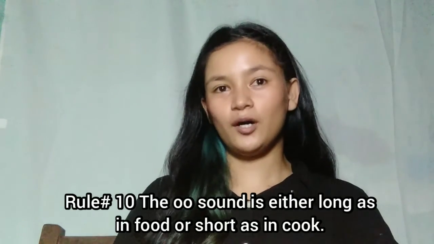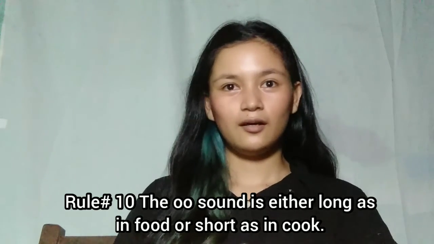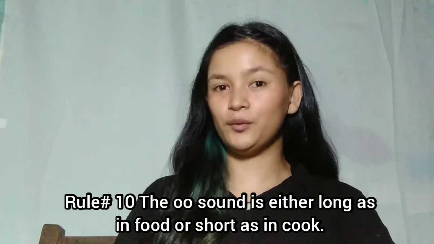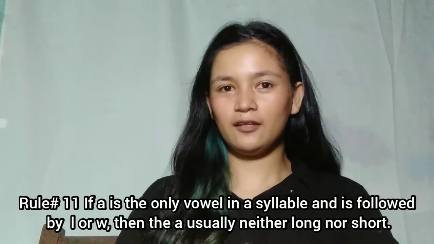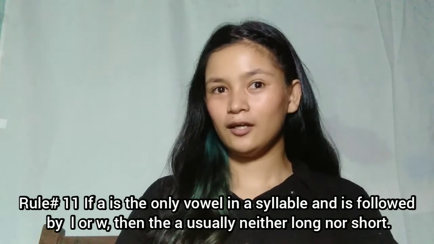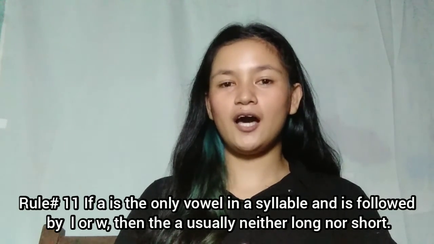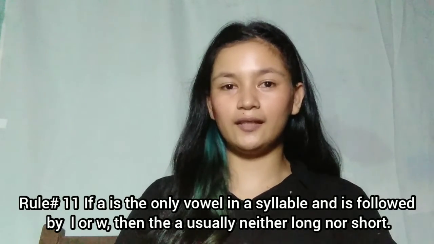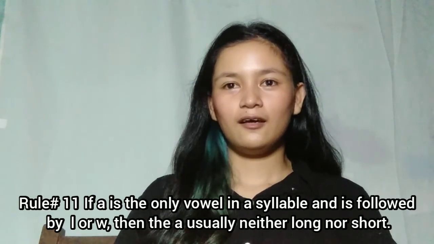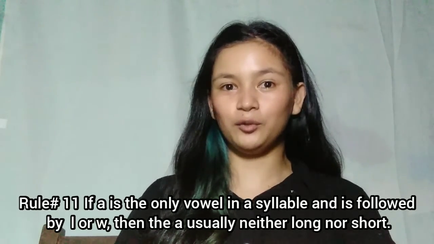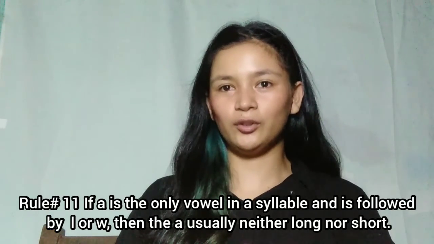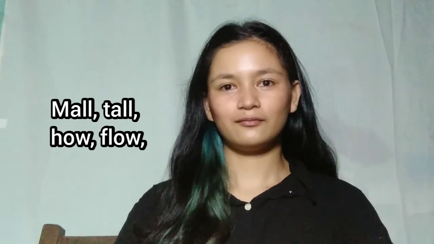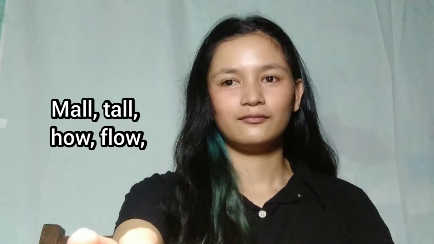Rule number 10. The OO sound is either long as in food or short as in cook. Rule number 11. The last rule states that if A is the only vowel in a syllable, and is followed by L or W, then the A is usually neither long nor short. For example, all, tall, how, flow.